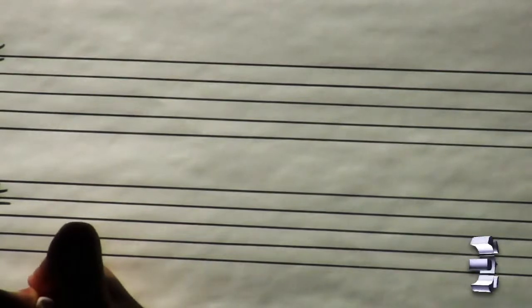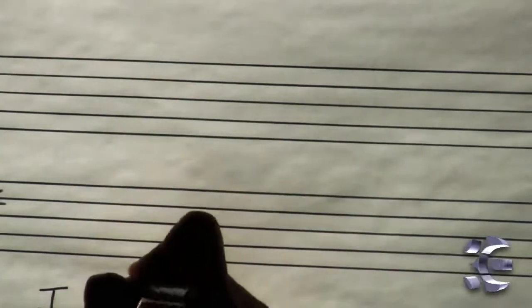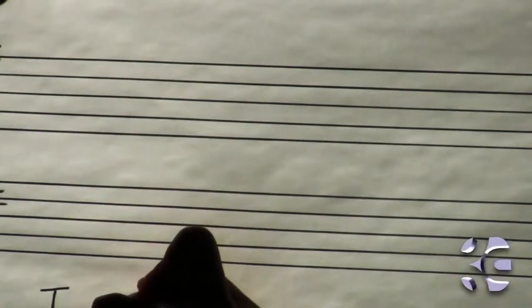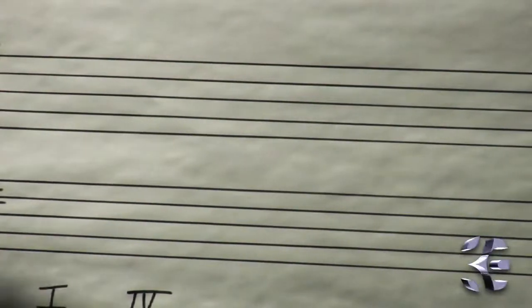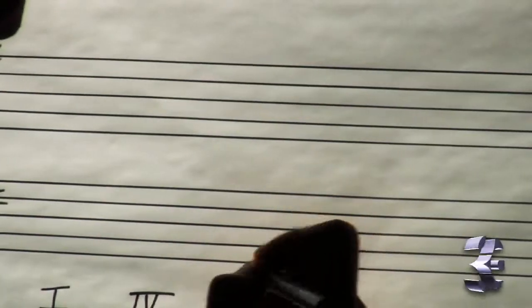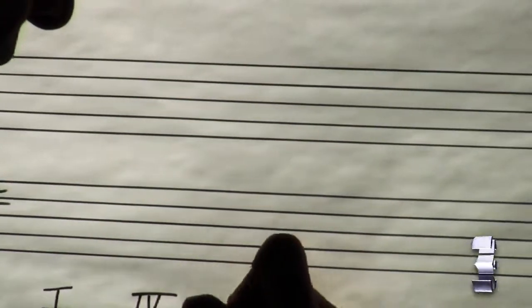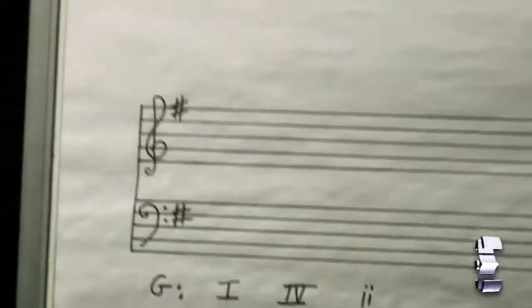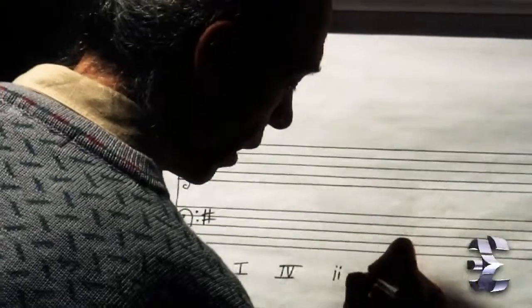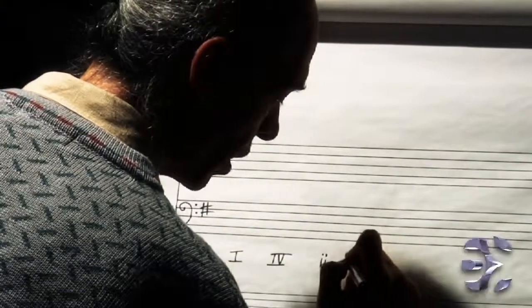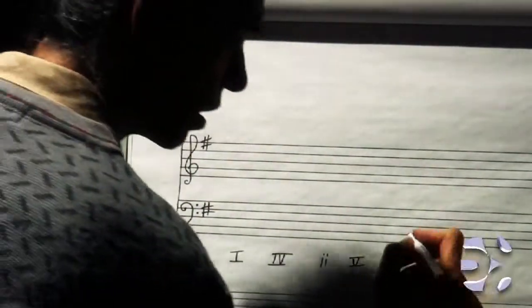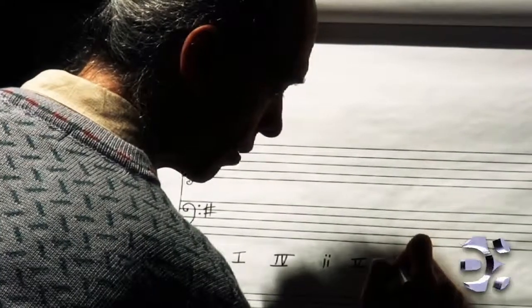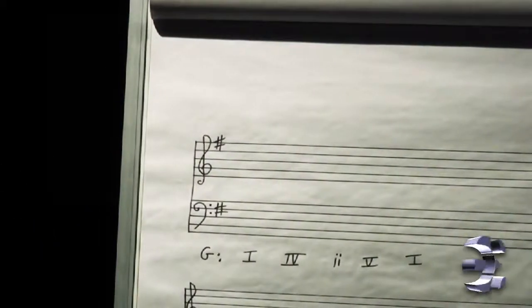So we'll do something really very simple, such as we'll start on G, and then we'll go up to C, or 4, which is the fourth note of the G major scale, and then back down to 2, A, and then we'll go to the dominant of G, which is D, and then back down to G again.